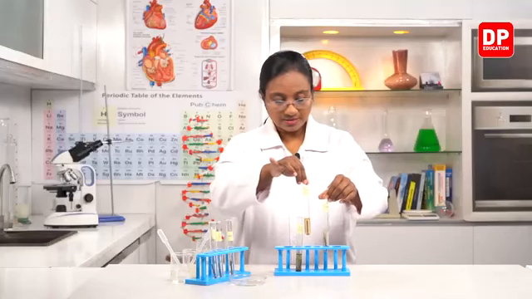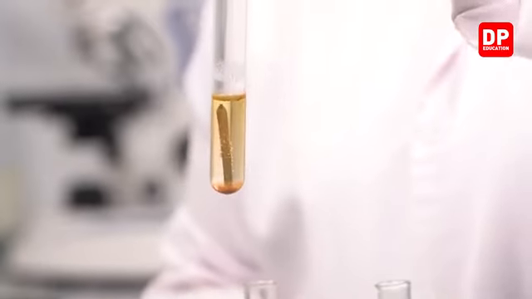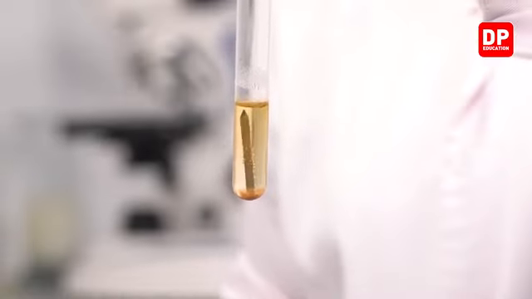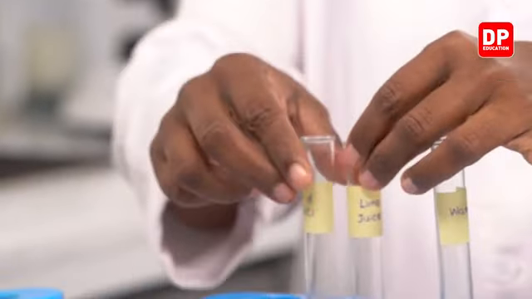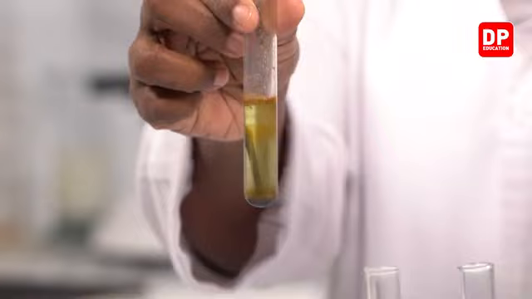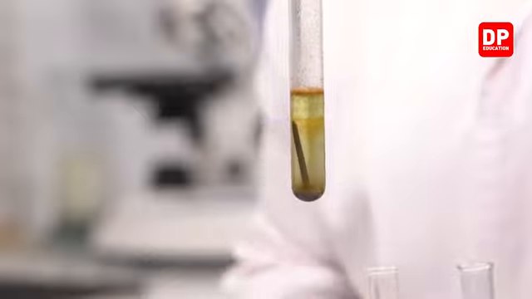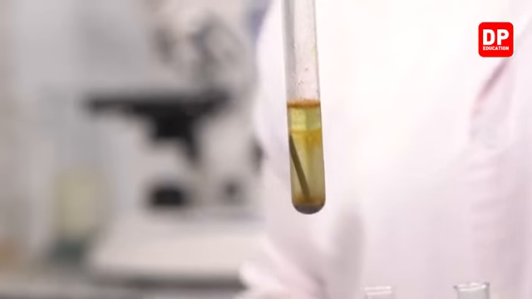Then I have the next tube. This is with lime juice. So here you can see the iron nail has rusted more compared to the first one. And here also you can see there is rust deposited at the bottom of the test tube. Can you all see that clearly? Then the third tube, where I have taken water with hydrochloric acid, can you see the amount of rusting there? Look at it clearly. The solution is way darker in color, and also you can see that the iron nail has rusted a lot.